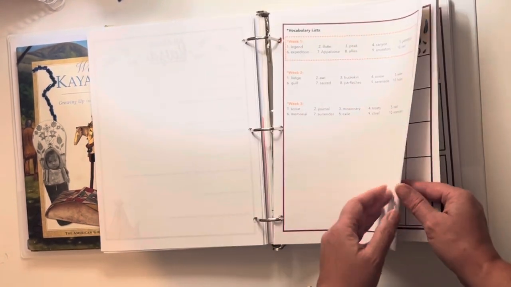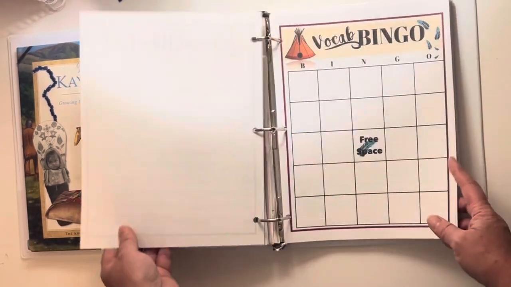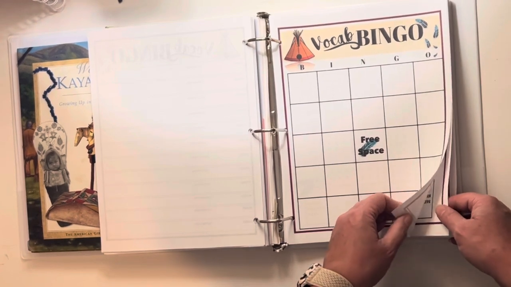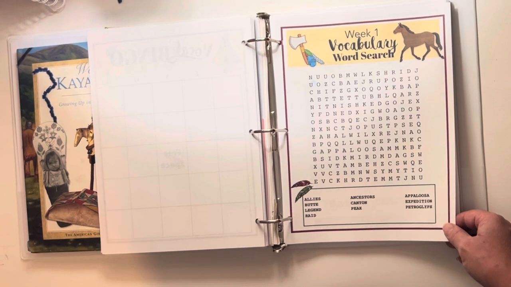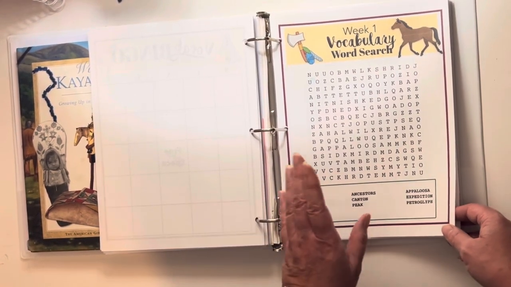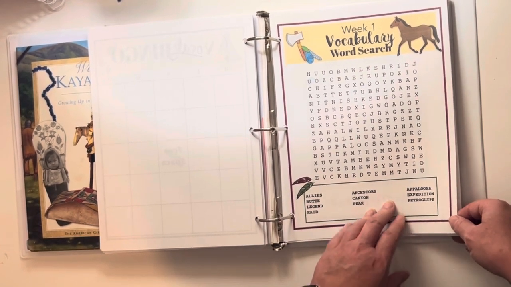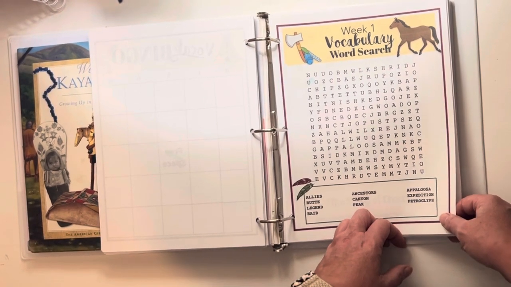Make as many copies of this sheet as you need. Make as many copies of the bingo sheet as you need. Highly recommend laminating them too, if you would. All right, then this is using the same vocabulary words that were suggested there. If you don't use my vocabulary words, that's just fine. Use them in here for a fun word search that goes along with that day's lesson anyway.